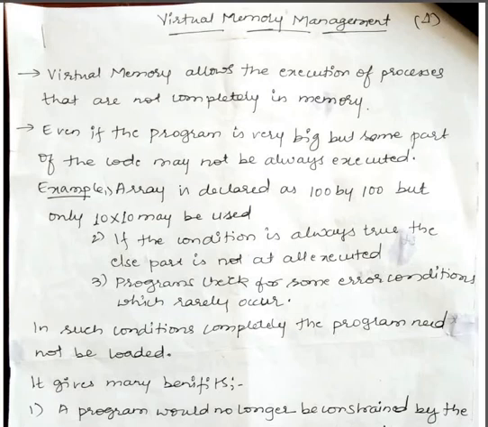Everyone, in this video, we will be studying virtual memory management. Before studying what virtual memory is, first let us know the motivation. Why do we need virtual memory?